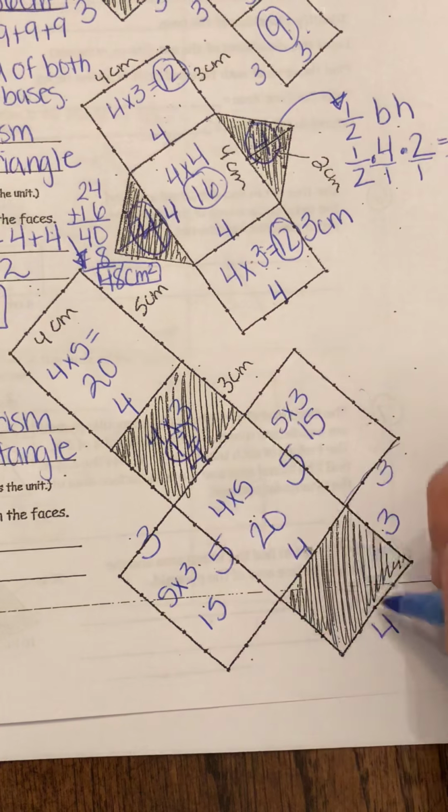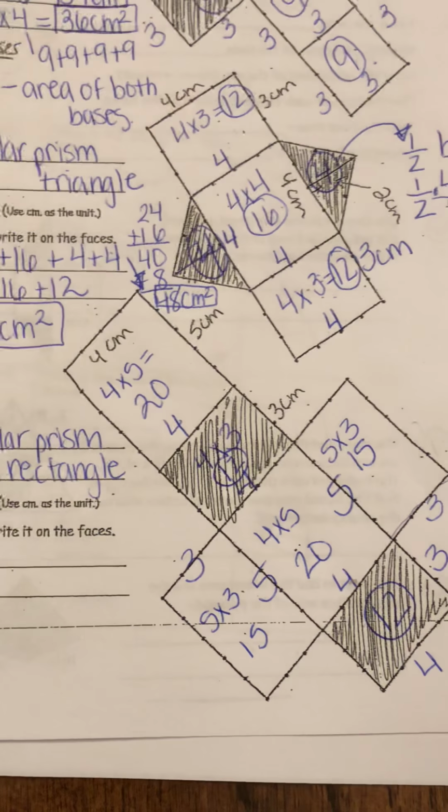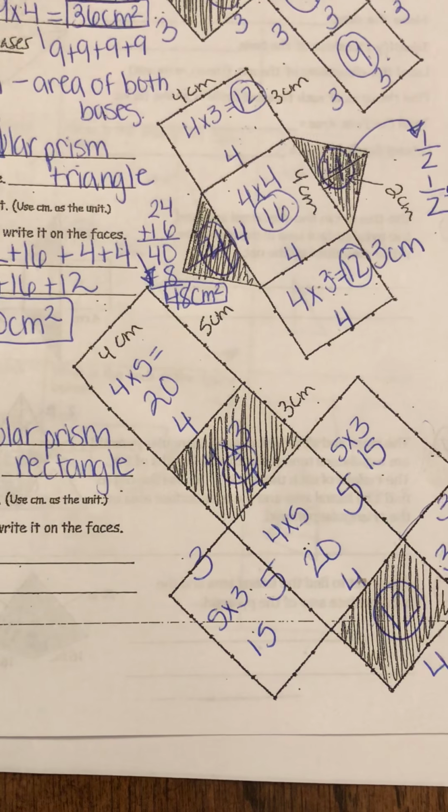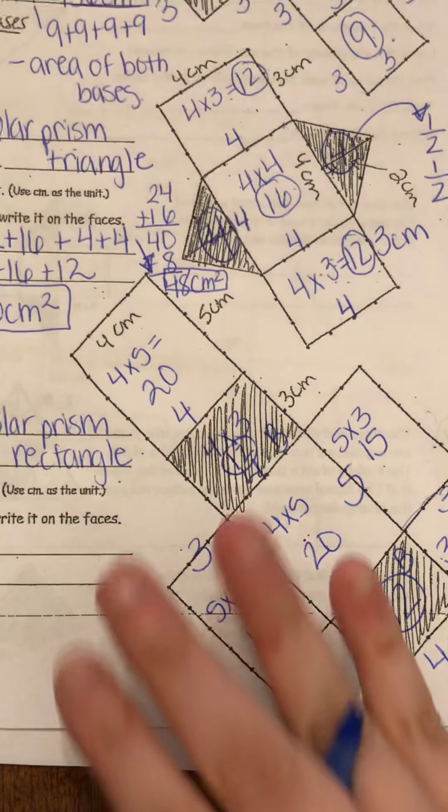And then my two bases are the same, so I know that's going to be 12. Okay, so remember you want to label your bases with that capital B. That will help with volume.